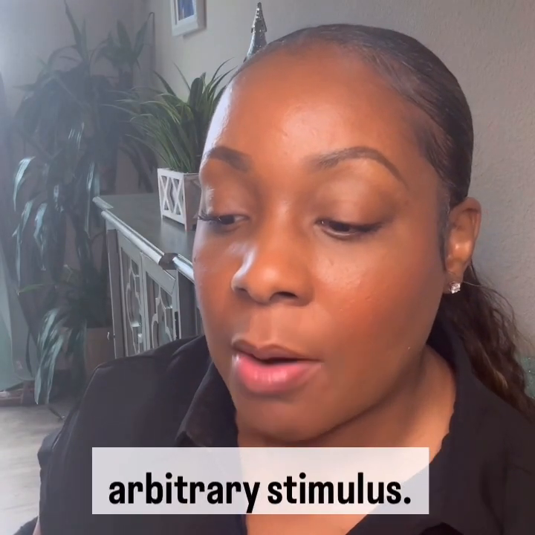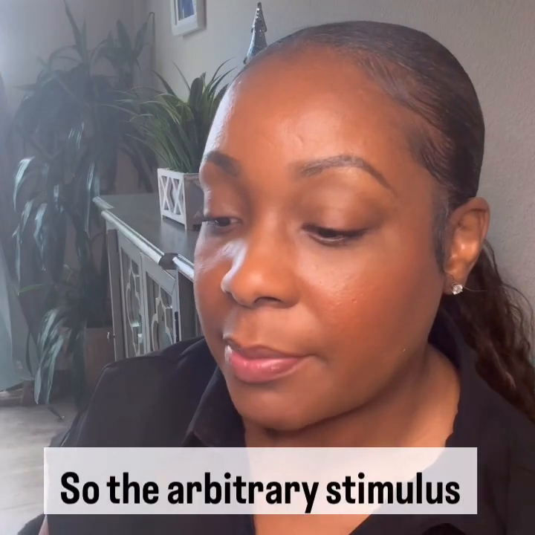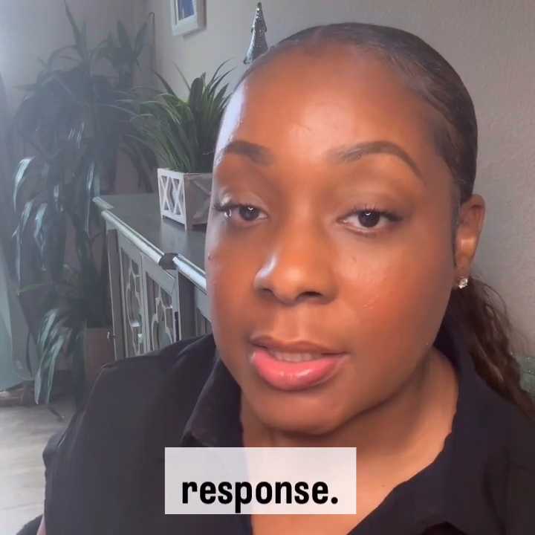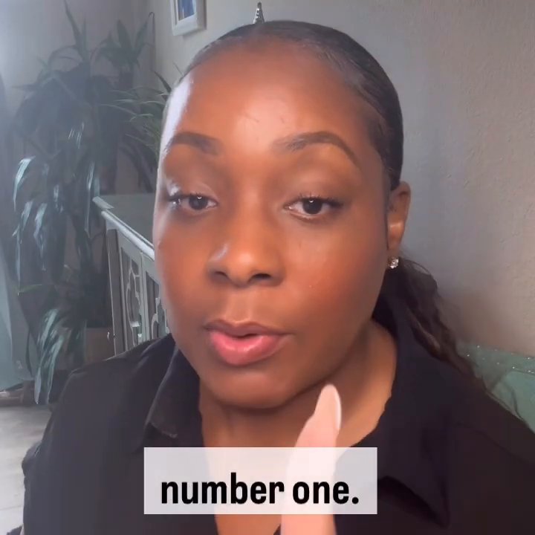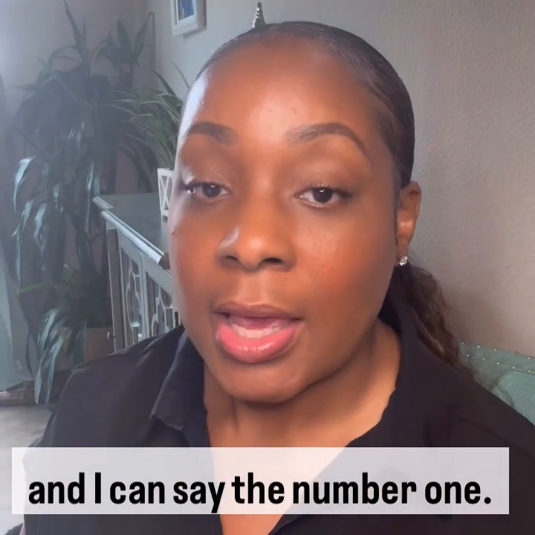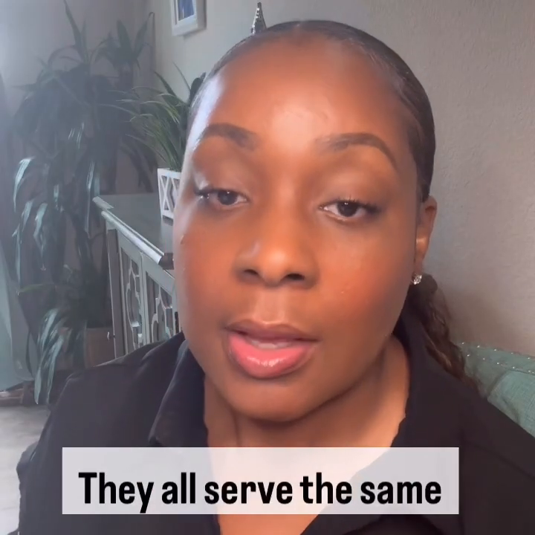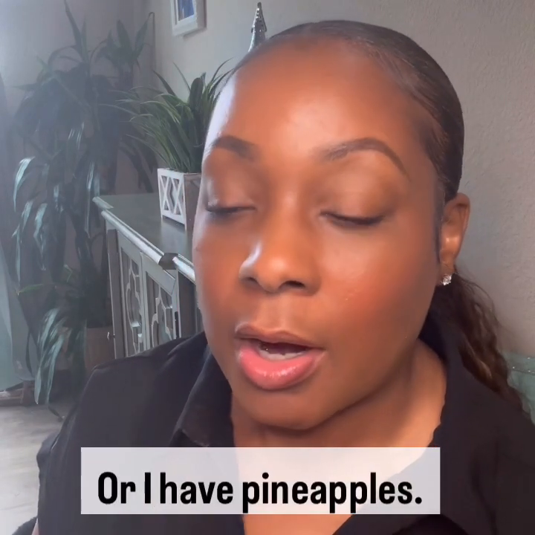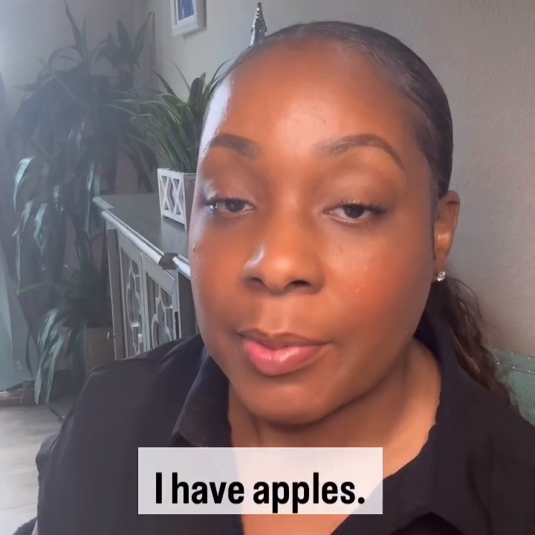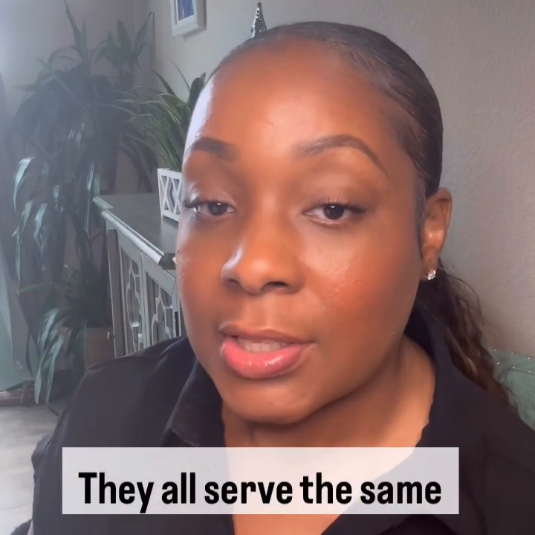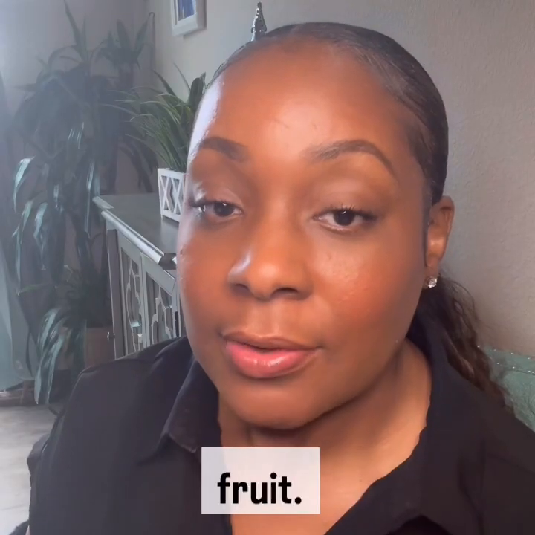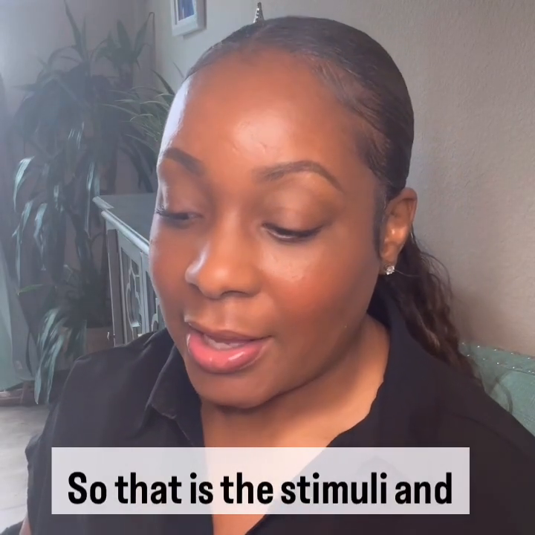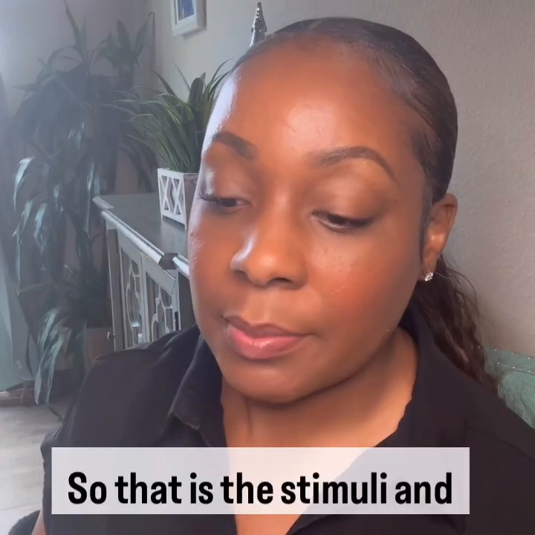We also have what is called an arbitrary stimulus class, which evokes the same response. For example, I can write the number 1, I can spell the number 1, and I can say the number 1. They all serve the same function of getting the same response of 1, right? Or I have pineapples, I have apples, I have bananas. They all serve the same function of being classed as fruit, right? So that is stimuli and stimulus class.